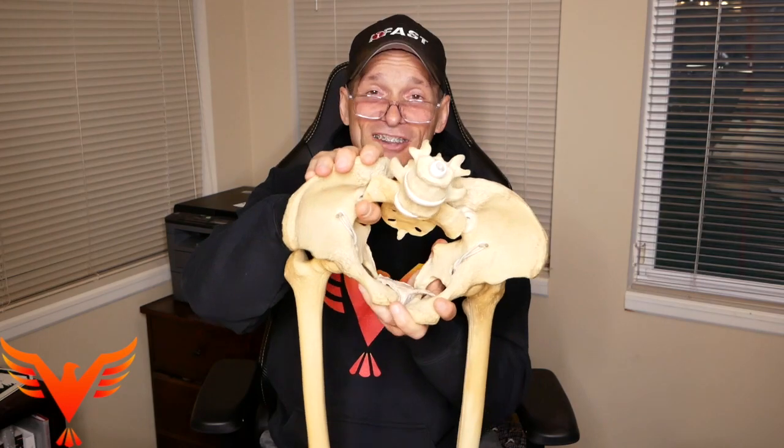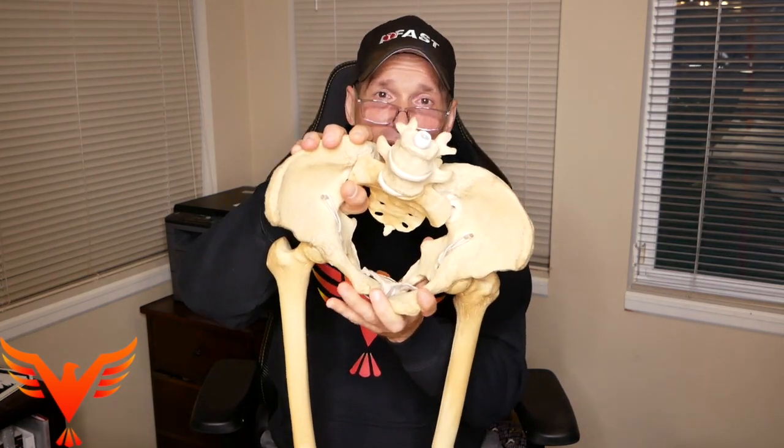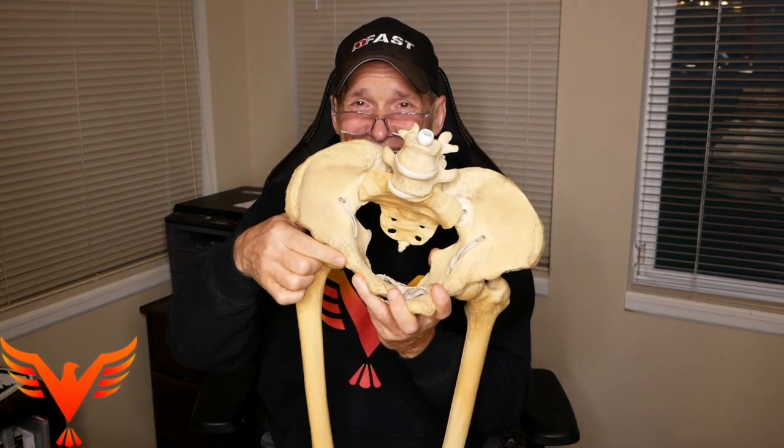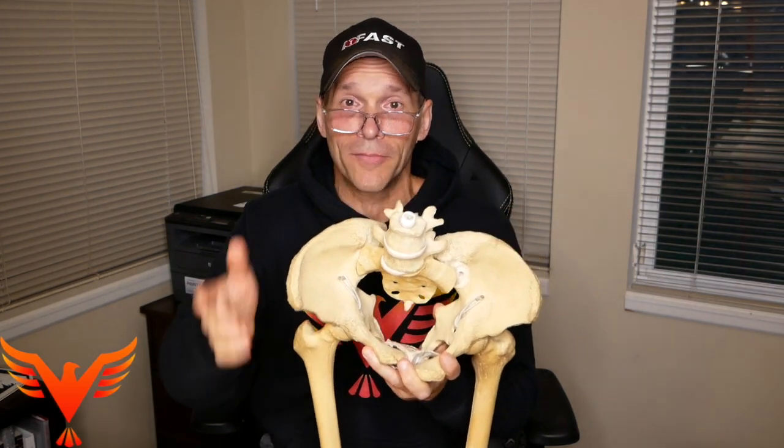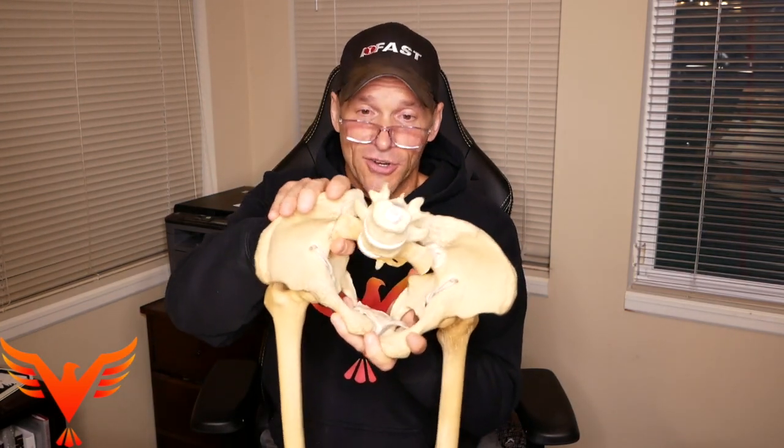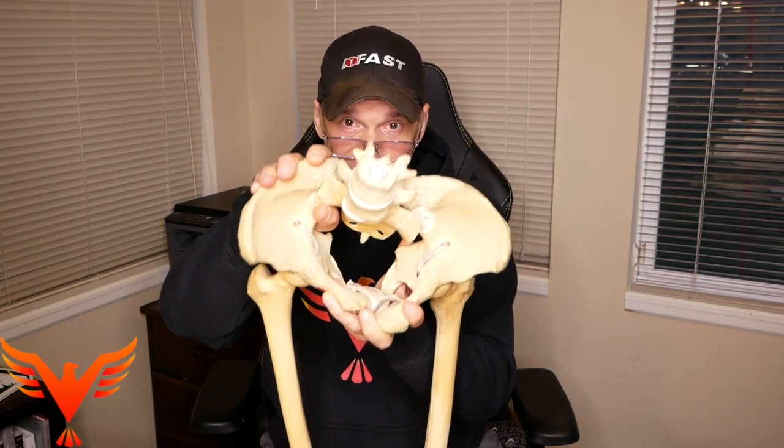Now, as I do that, to create that shape in the pelvis, I'm also going to retrovert this acetabulum. If I retrovert this acetabulum, I am now in a position of ER. This is the end position of the backswing. So as I take the club back, I turn everything to the right, I'm going to create that position right there.